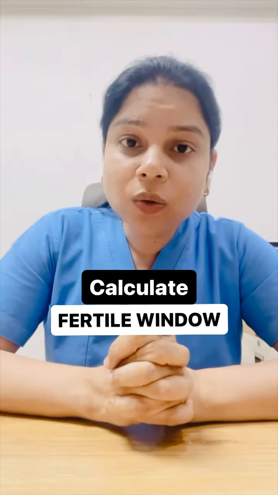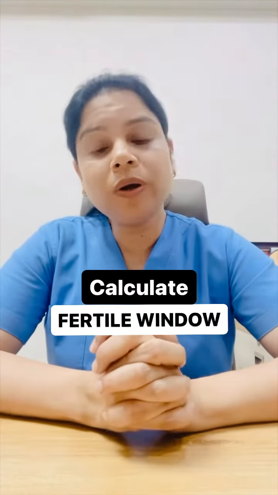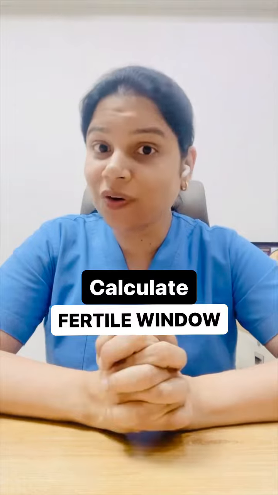Do you know how to calculate your fertile window or know when you will be ovulating? If not, then save this with you. First of all, you have to track your menstrual cycle for the last 3 months so that it will give you the average length of your cycle, which could be 28 days, 30 days, 32 days, whatever it is.